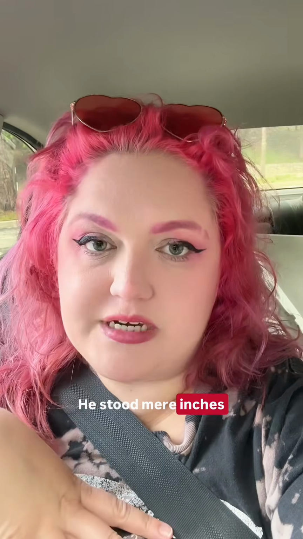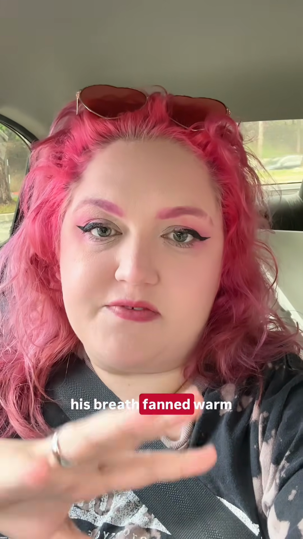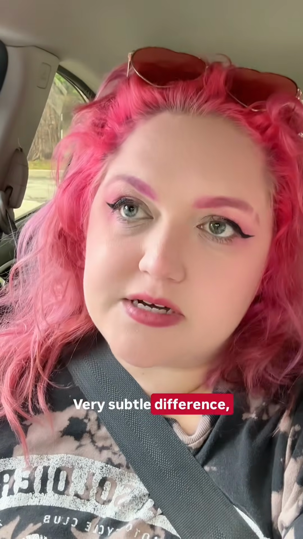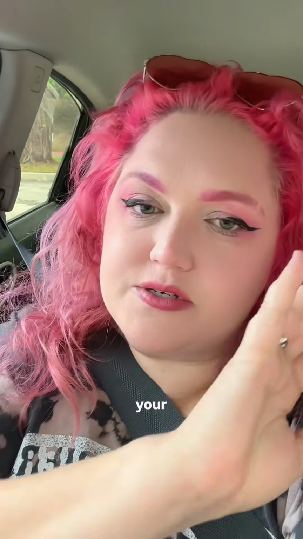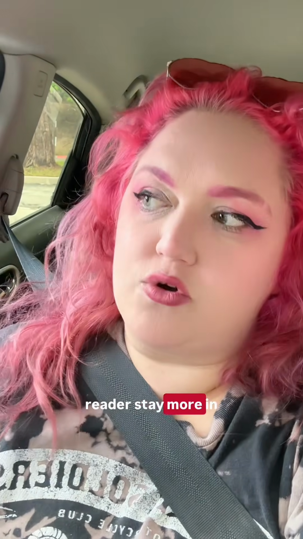So let's make it more active now. He stood mere inches away. His breath fanned warm and cloying against my cheek. Very subtle difference, but you can see how if you have this all throughout a manuscript, it helps your reader stay more in touch with what's happening in the story.